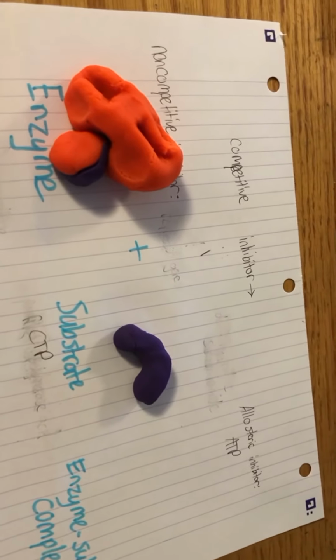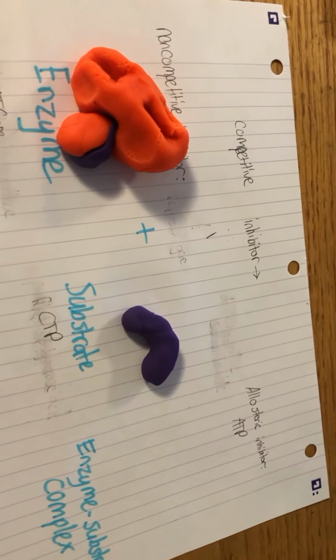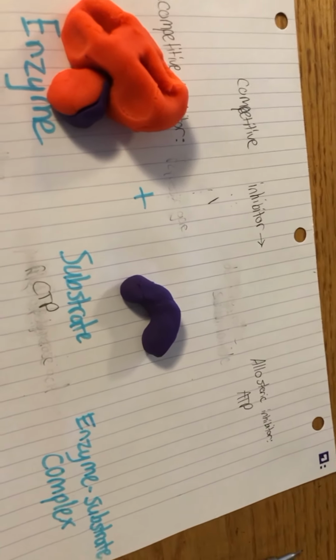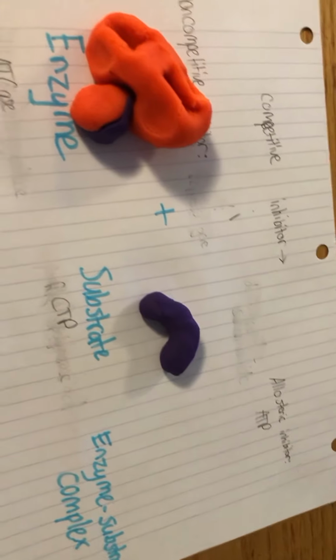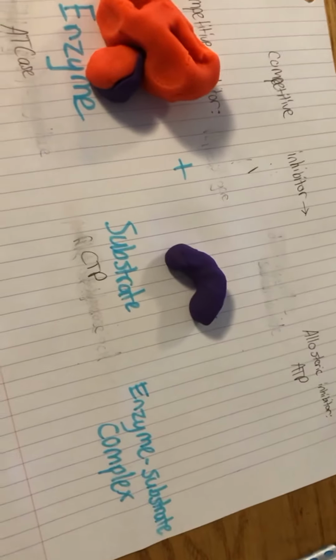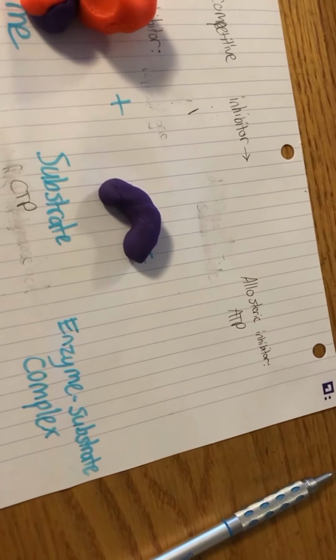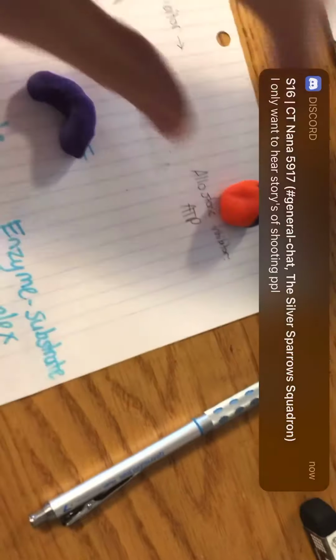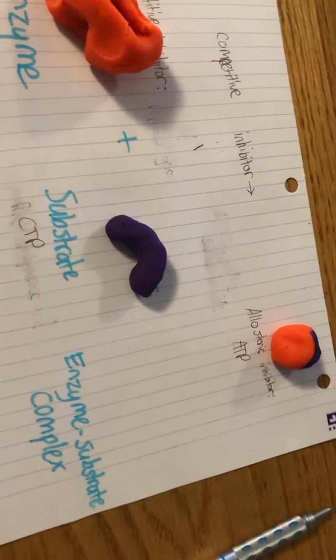Now, an example of this is in pyrimidine, the nucleic acid pyrimidine, and the synthesis of that. ATCase binds a CTP to create that, but if you have enough ATP, it stops that process from happening.